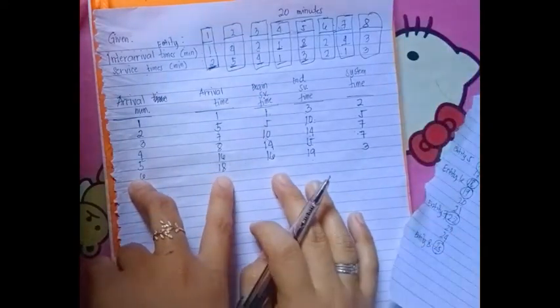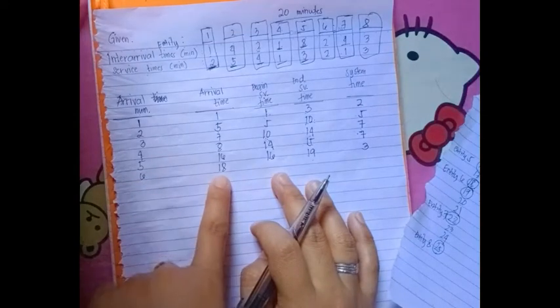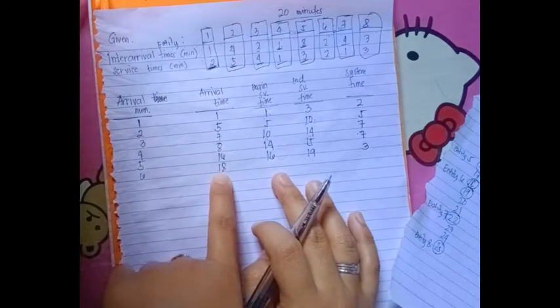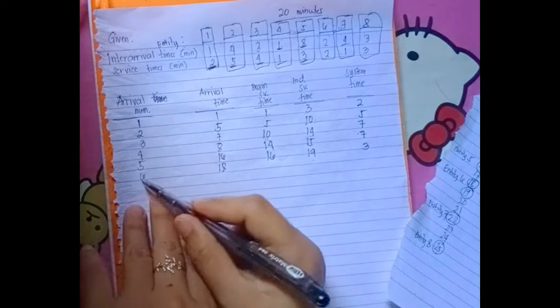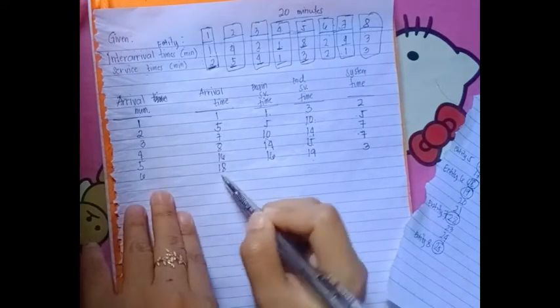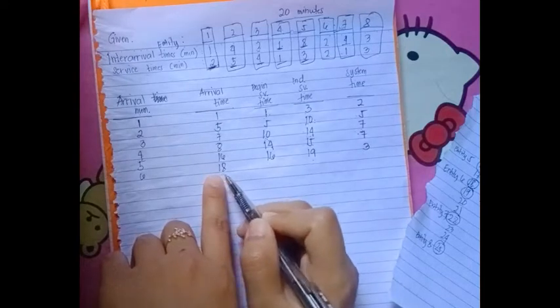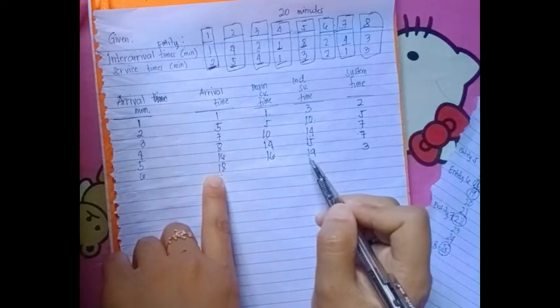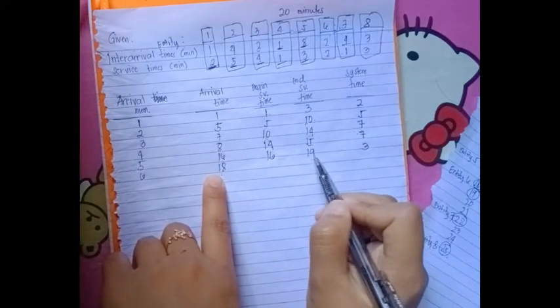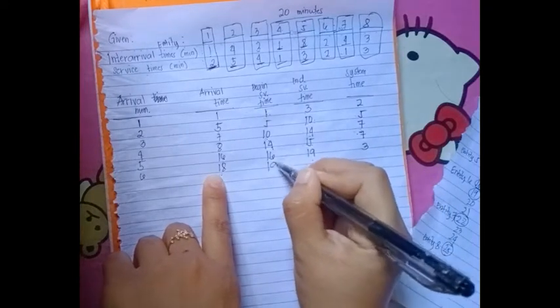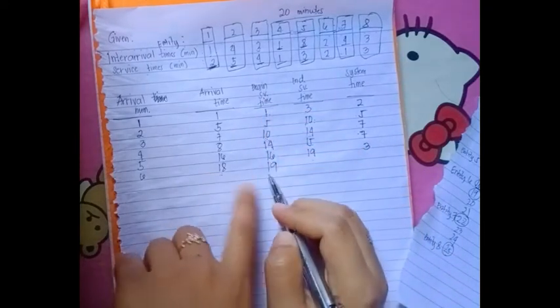Okay. Now, upon arrival of entity 6, which is 18 minutes after the system opened, entity 6 has to wait for entity 5 to end the service, which is 19. So, this means at 19, it can begin service. So, 19 directly.